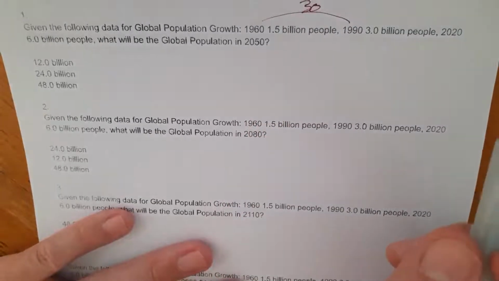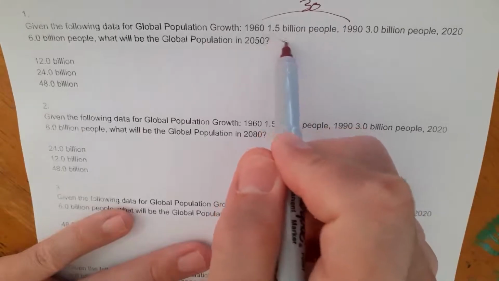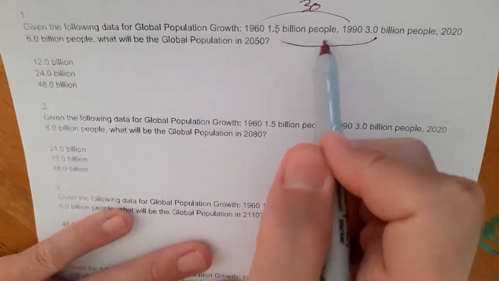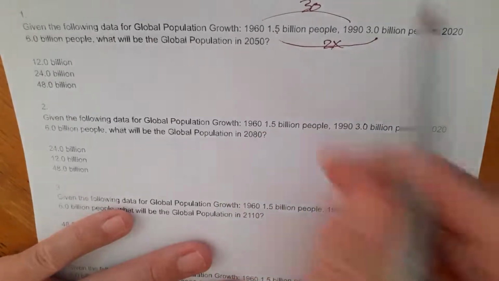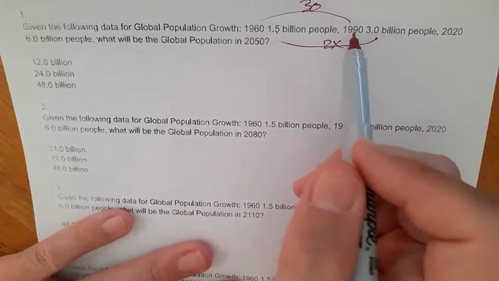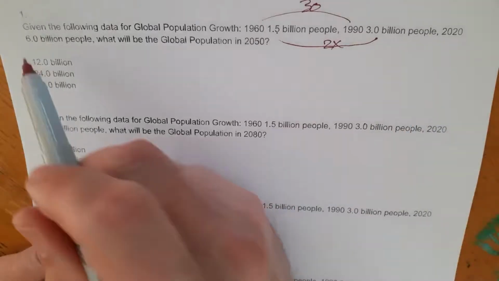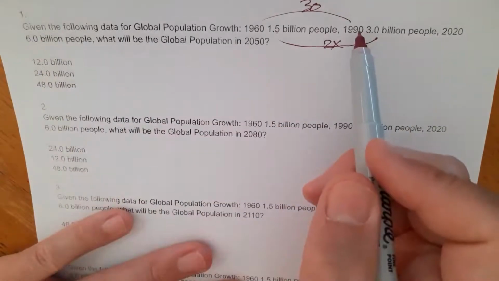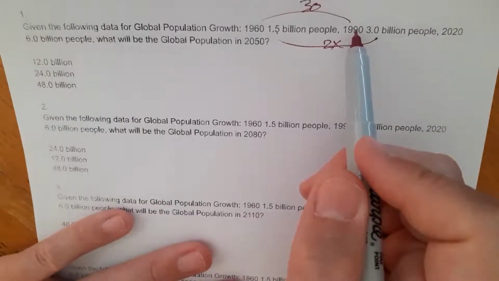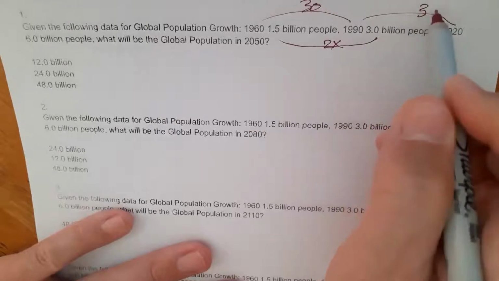30 years' time. Okay. What's happening to the number of people on Earth? 1.5 billion to 3. 2x. You follow me? It's doubling. 2 times 1.5 is 3. So now let's go again. Let's go 1990. Here's the next set of data. 2020 is 6 billion people. So is this 30 years apart? Yes, this goes to 2000 and then to 2020. This is, again, a 30-year jump.